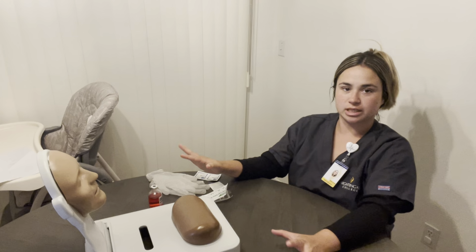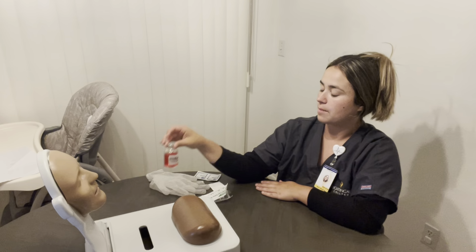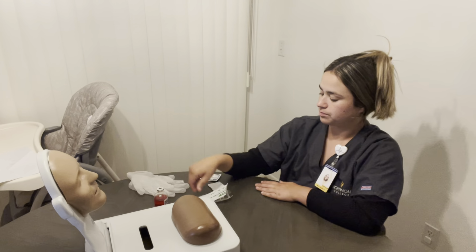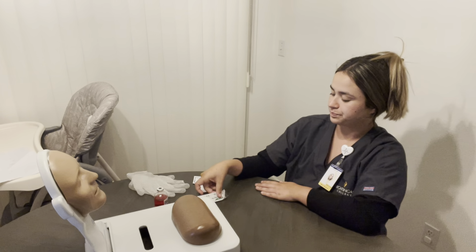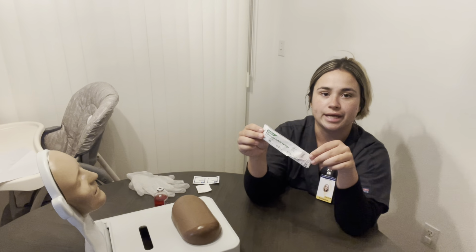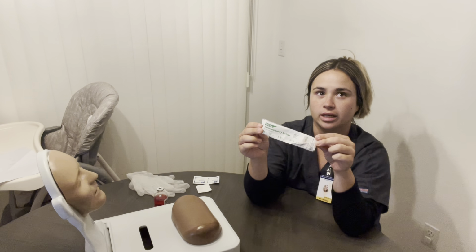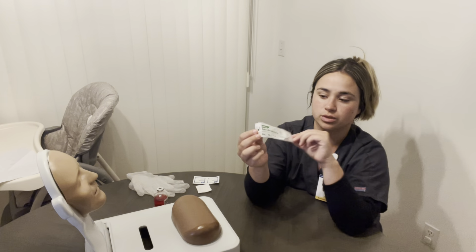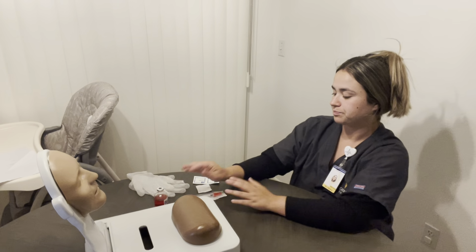So this is my workspace today. We have our patient, we have our medication, a pair of clean gloves, our gauze, alcohol swabs, and our syringe. Normally the order calls for a 22 to 25 gauge with 1 to 1.5 inch needle, but I don't have that in my kit, so I'm just going to be using the tuberculin safety syringe today.